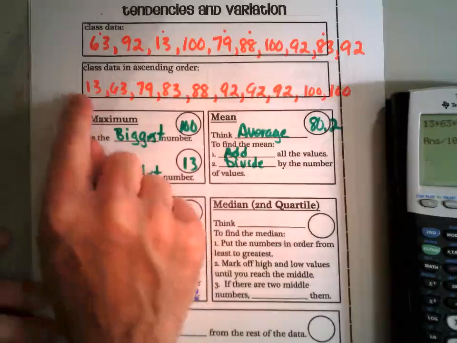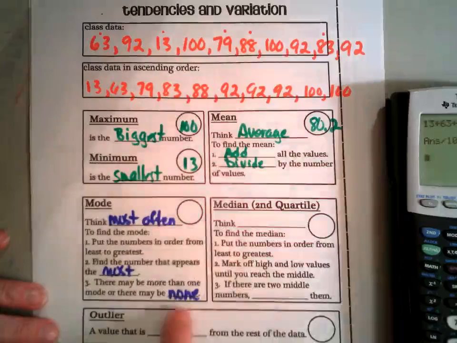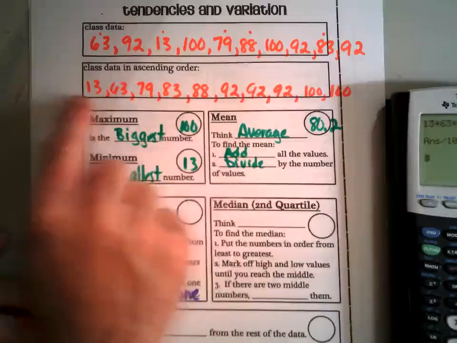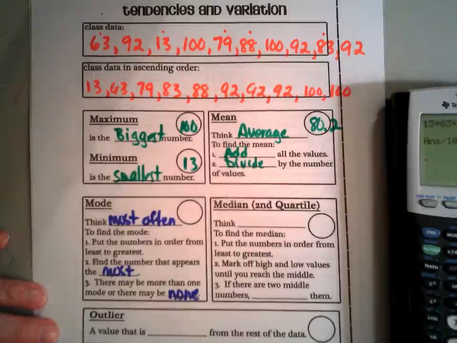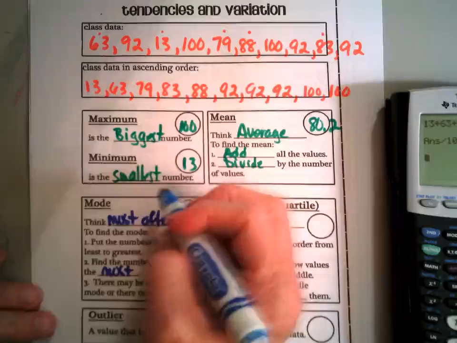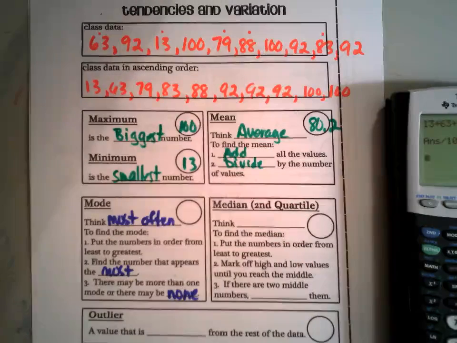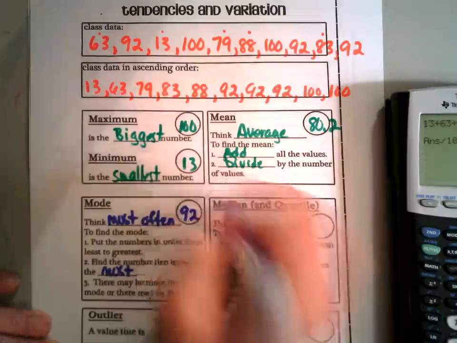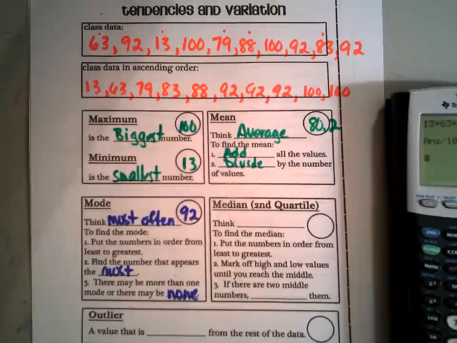If they all occurred 2 times, there would be none. So if they all occur the same amount of times, there is no mode. There has to be something that occurs more than others. Okay? In our case, that's going to be 92. 92 happens 3 times, so 92 becomes our mode.